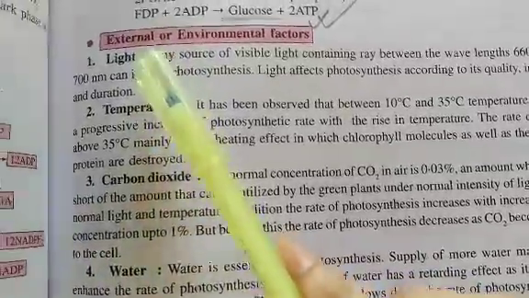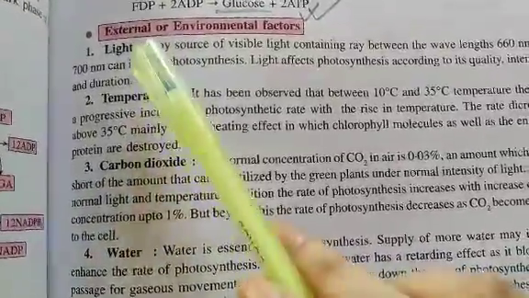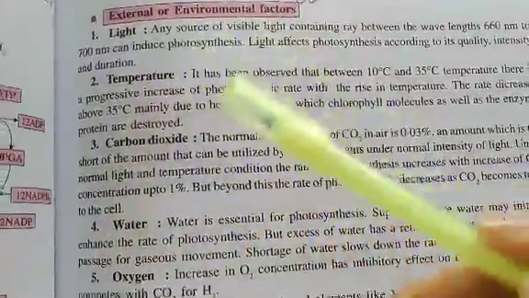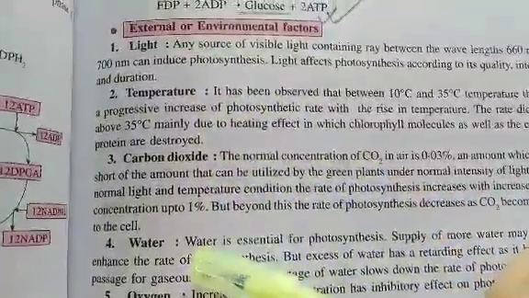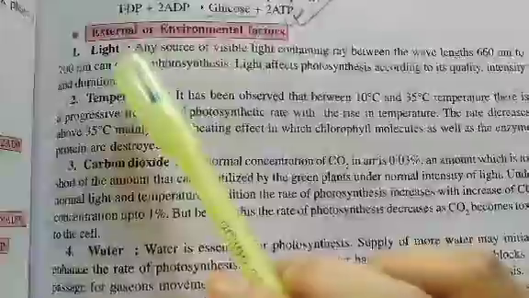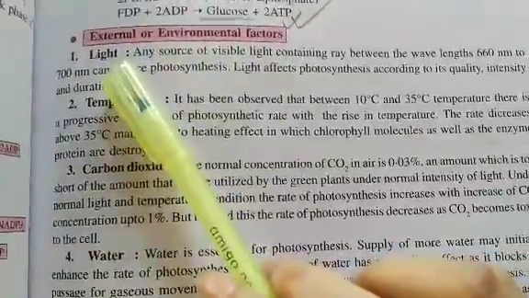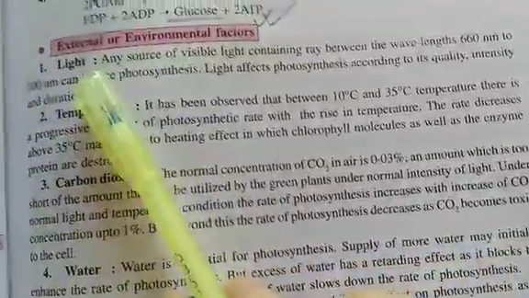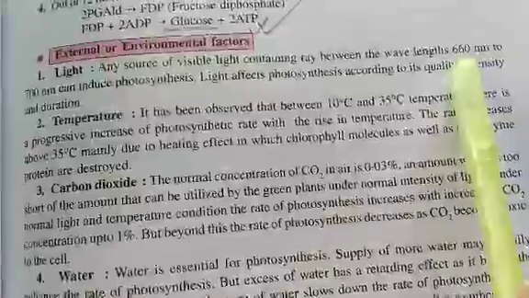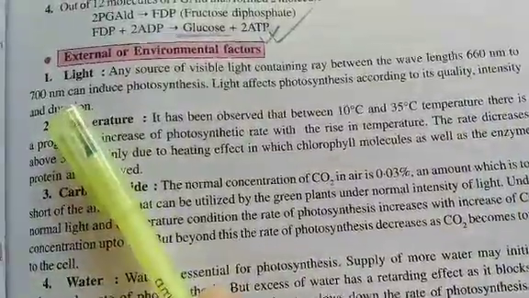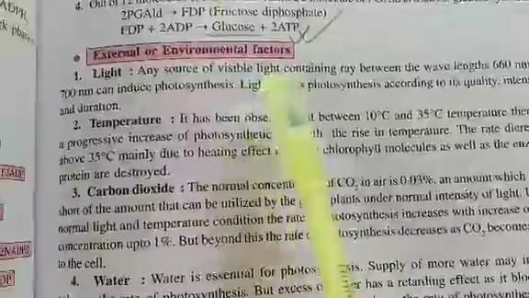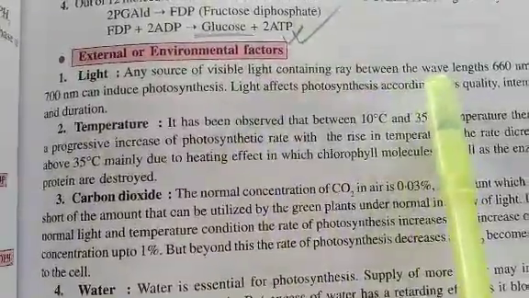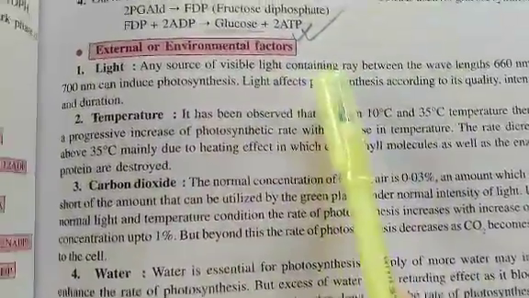We almost know the external factors: light, temperature, carbon dioxide, and water. These are the chief requirements for photosynthesis. We know light, sunlight. Without sunlight, photosynthesis cannot happen. There is a particular wavelength, 660 nanometer to 700 nanometer. This is the visible light range, the wavelength of visible light.